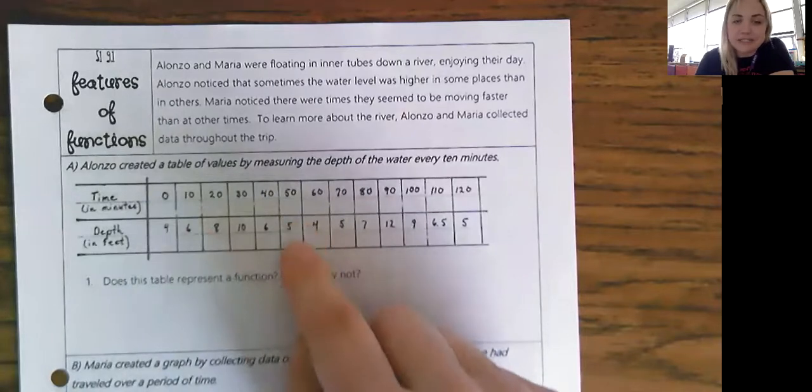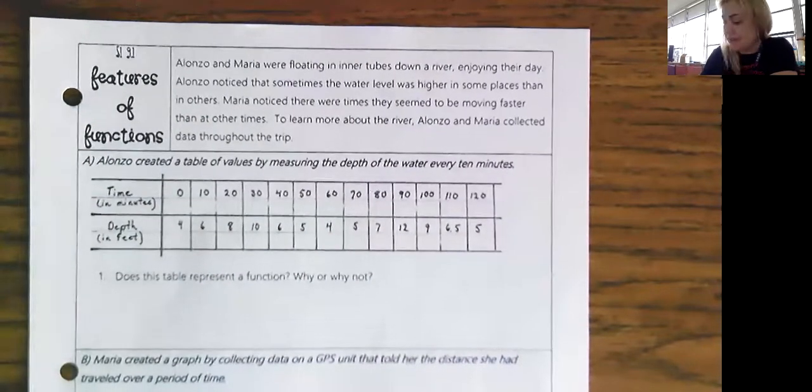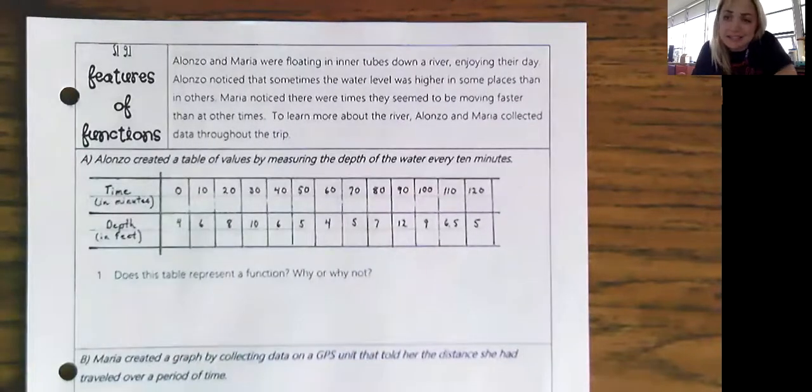At 50 minutes, there's a single depth. So every single amount of minutes has a single amount of depth. So you're going to write that in there. Yes, this is a function. Why? Because every minute has one water depth. If you didn't hear what I said, rewind and write it down.